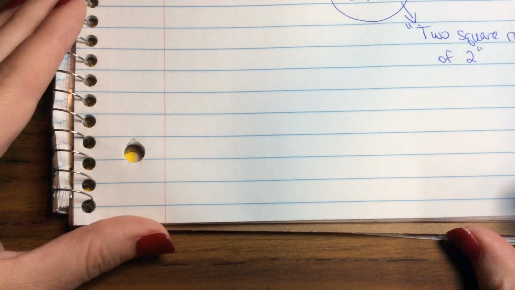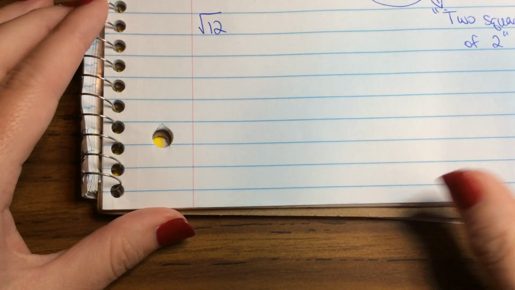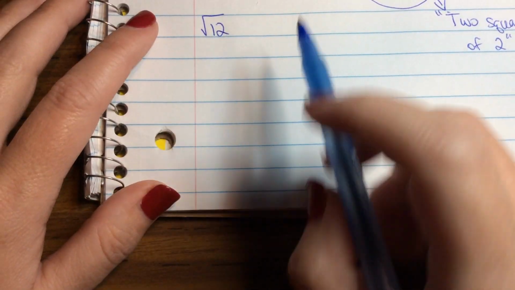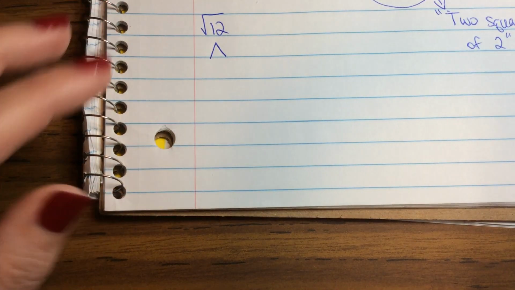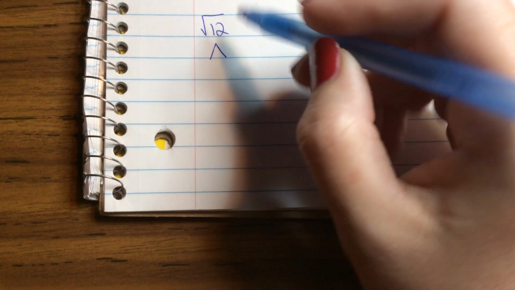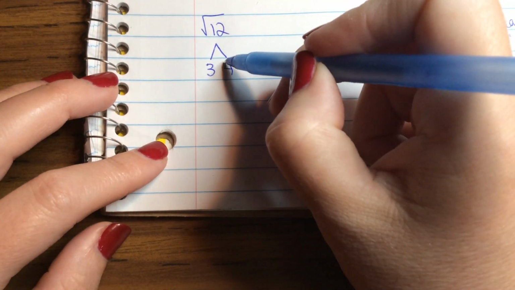Let's try another one. Let's do the square root of 12. So again, we're going to be looking for groups of the same number. 12 could be 6 and 2. It could be 3 and 4. And it could be 1 and 12, but 1 and 12 does not help us, so we don't want to use that one. Let's just use 3 and 4. But we could have used 6 and 2, and we would have gotten to the same answer.